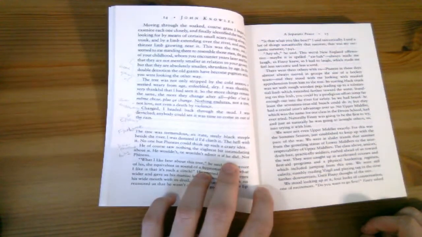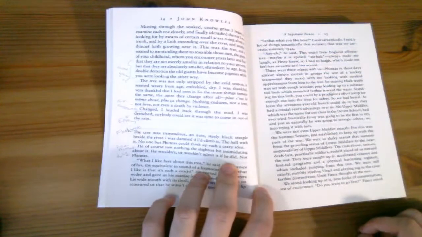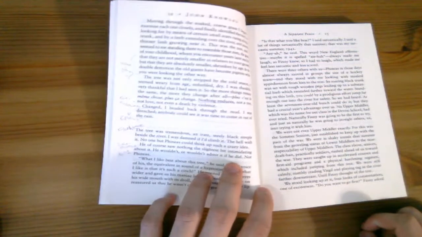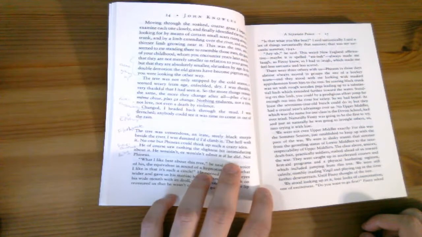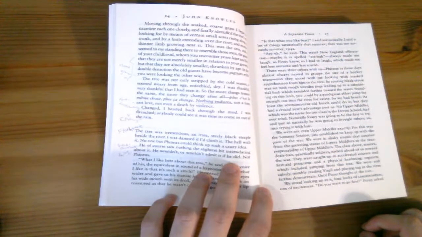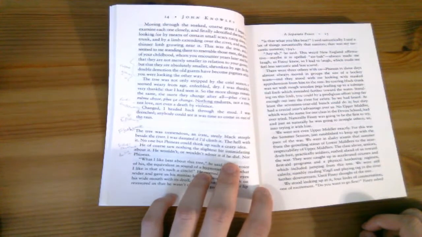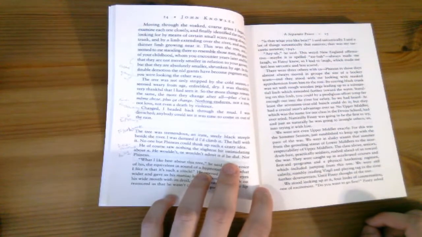Its soaring black trunk was set with rough wooden pegs leading up to a substantial limb which extended farther toward the water. Standing on this limb, you could by a prodigious effort jump far enough out into the river for safety. Prodigious, in this case, just meaning large effort.